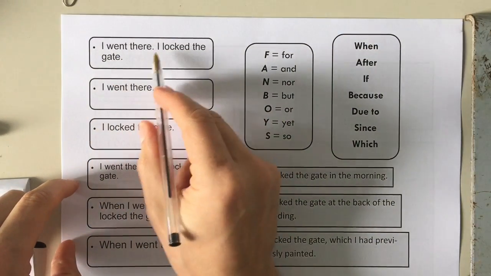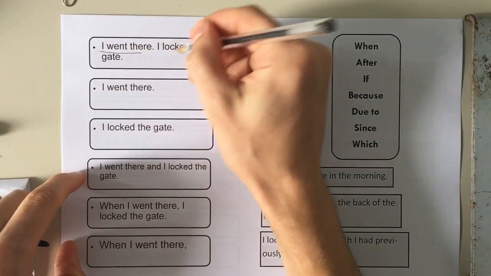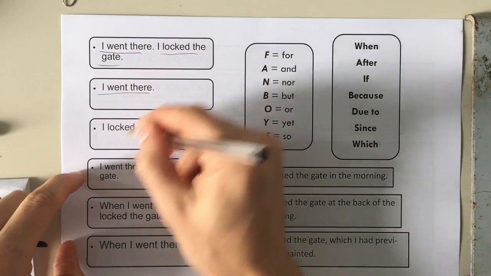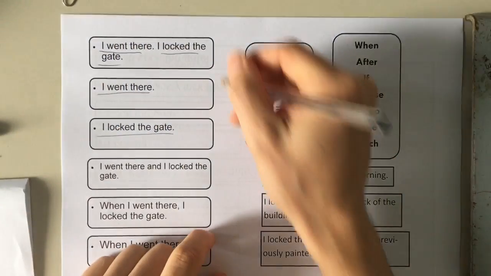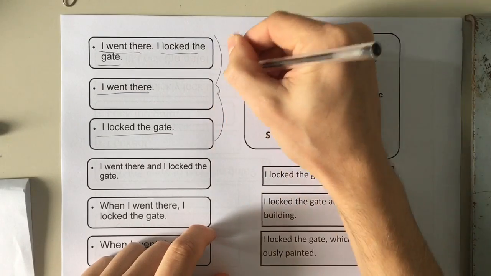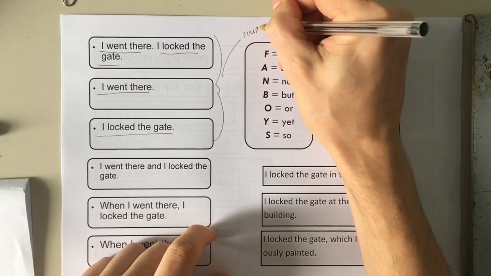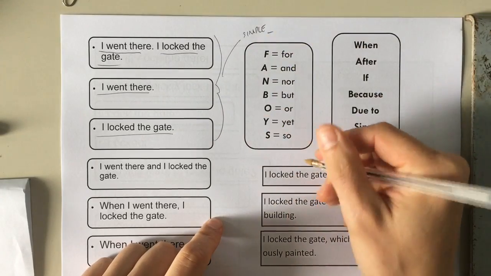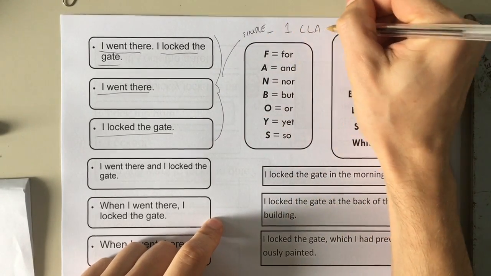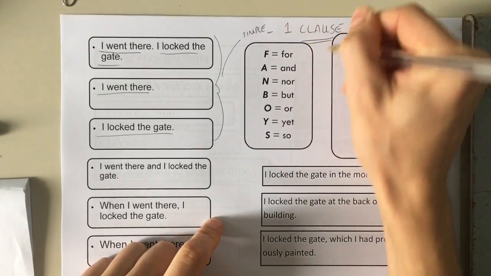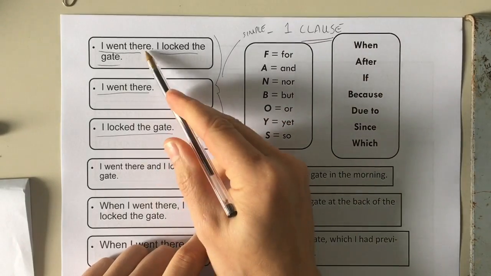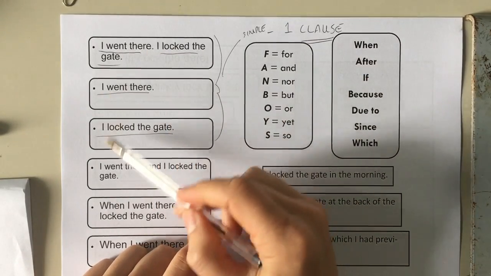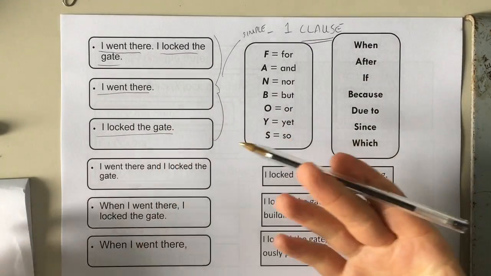So, I went there, I locked the gate. If we have a look at that, I went there, I locked the gate. These are all what we call simple sentences. Okay, simple sentences. And what that means is that they are of one clause. So I went there, I locked the gate. These are one clause sentences.